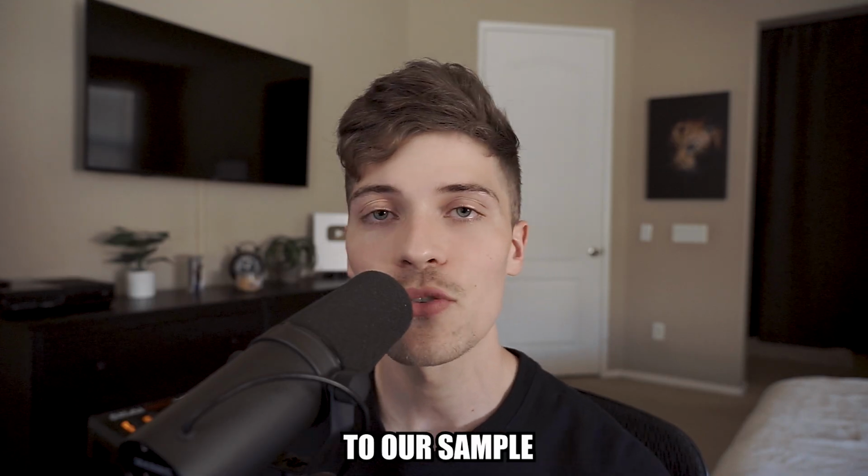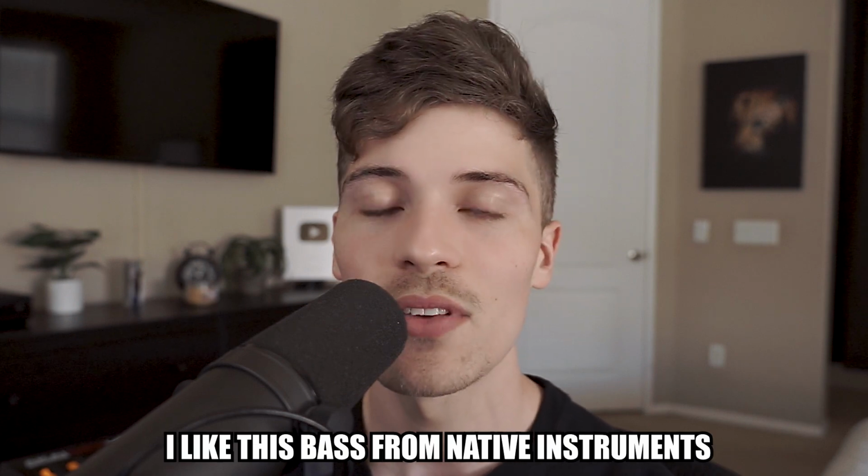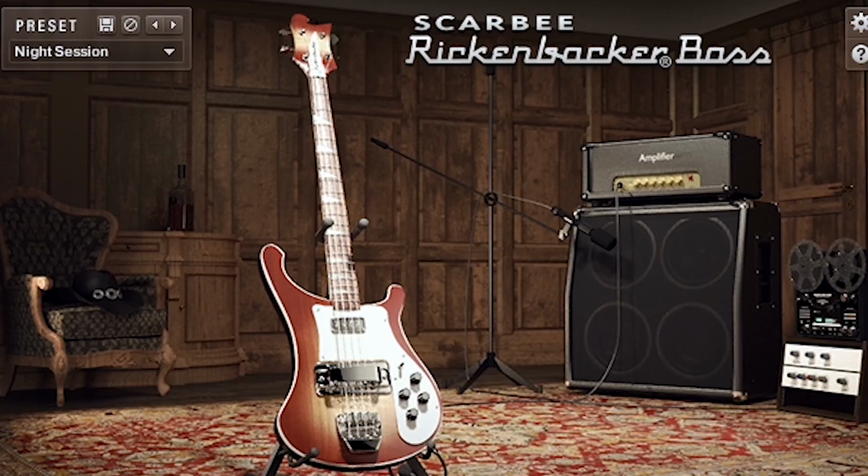To add more realism to our sample, we can use a bass guitar to fill out that low end. I like this bass from Native Instruments along with these settings.